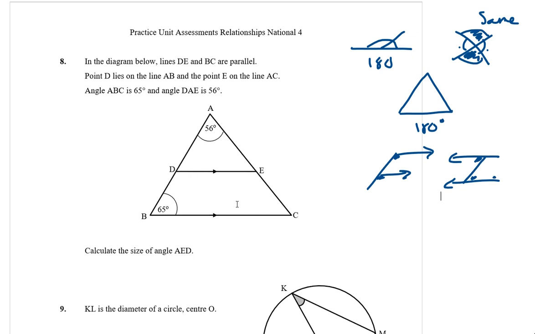So in here, let's start nice and simple. So 65 in here, 56 at the top. So no straight line rules to begin with. We're straight into F and Z's. So there's me drawing a little F angle. So I know that this angle is 65 because that angle is 65. I can now do the straight line rule as 115. And I can also now use my triangle rule to work out this angle. So 180, take away 56, take away 65 is going to give me this angle in here.